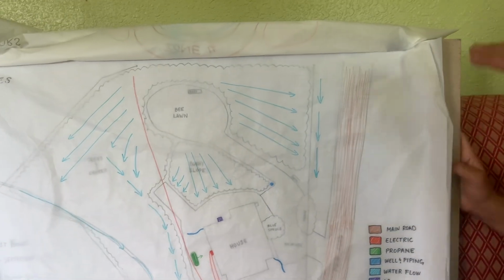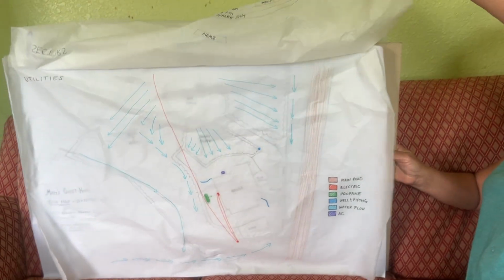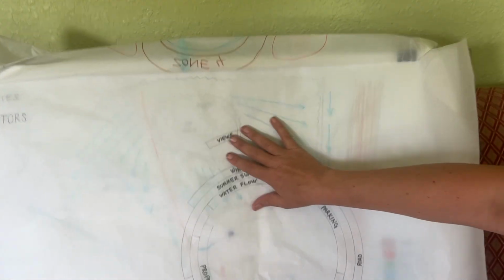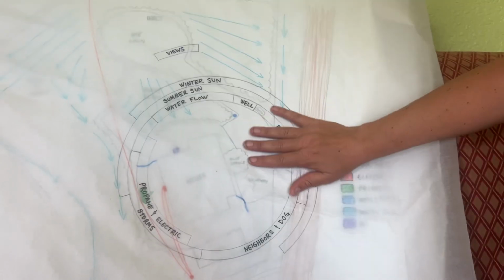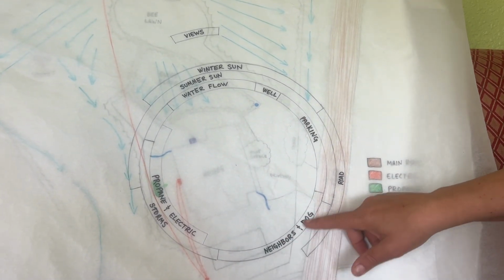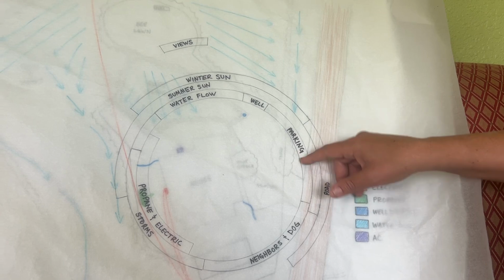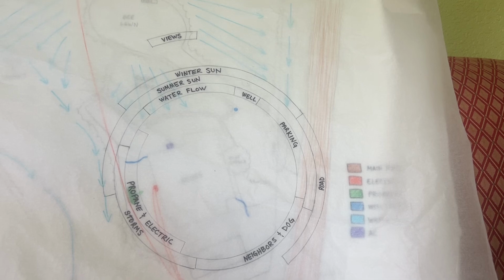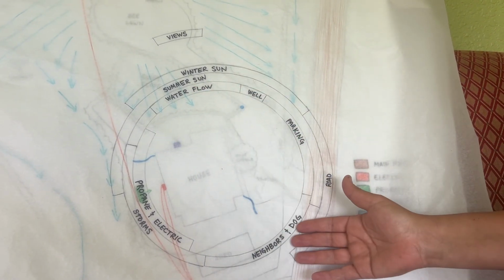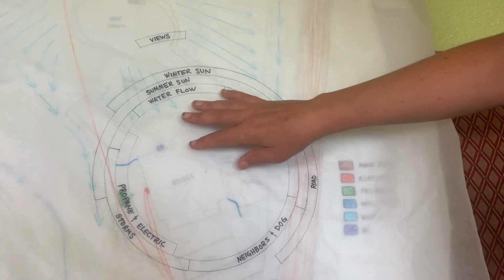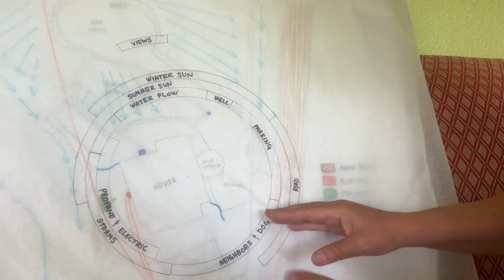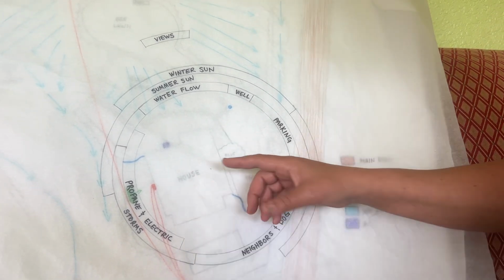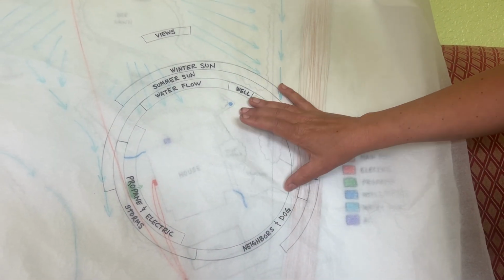And now I'm going to flip over our next map. This is the sectors. So if you can remember, some of them for this particular site are neighbors and dogs, parking, the well, the water flood, the view sector. And personally, I find the way of doing sectors this way quite confusing. What it means is this is our zone 1, and so where neighbors and dogs might come from is from here. Where the parking is happening is here.